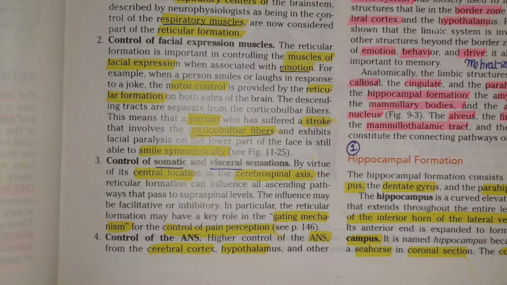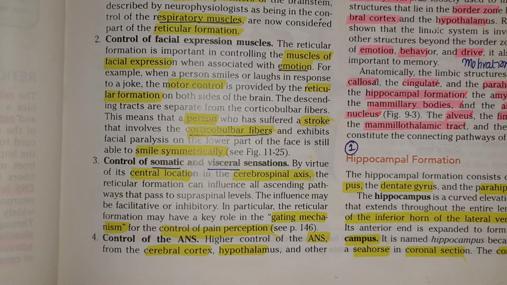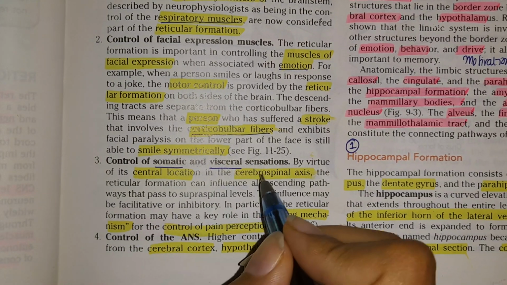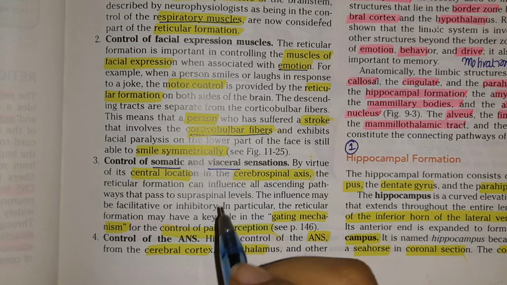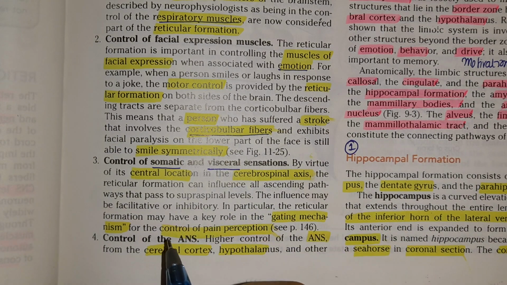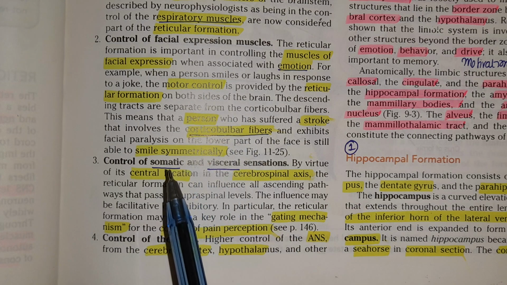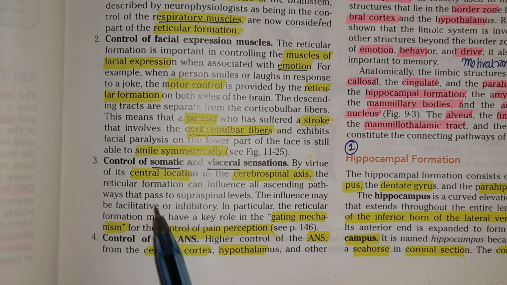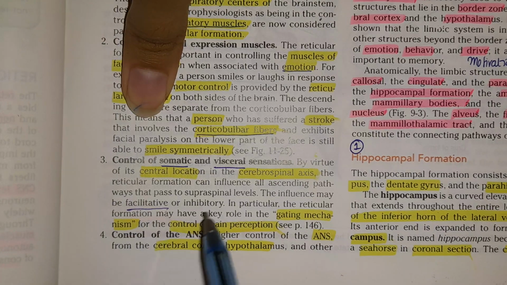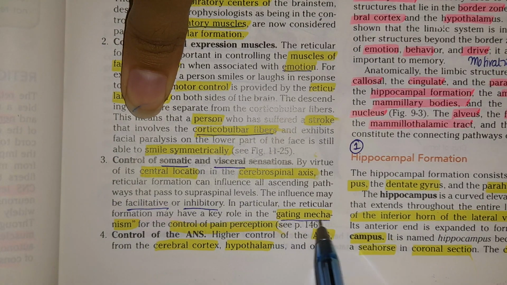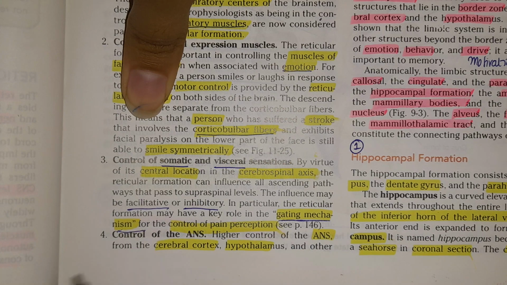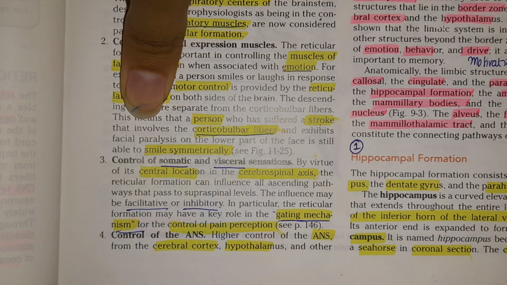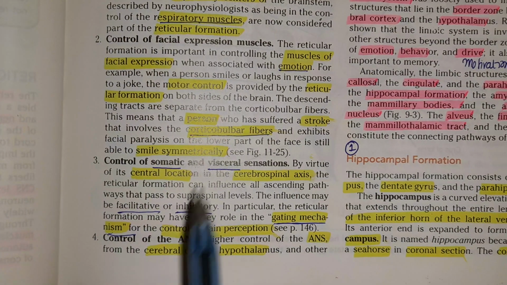Somatic is like all the voluntary movements, whereas the visceral sensations are the sensations going to all the viscera, like your heart, your lungs, all these. And as you know, the lungs were studied in the skeletal muscle topic, so they can be facilitative, they can be inhibitory. Also, the gating mechanism of the glutaminergic pain pathway, the control of the pain receptors, is also regulated by the reticular formation.